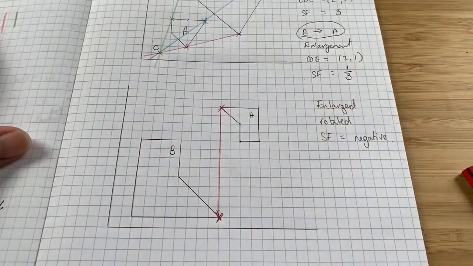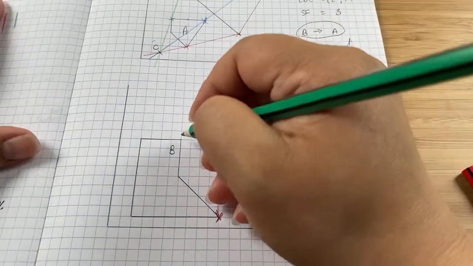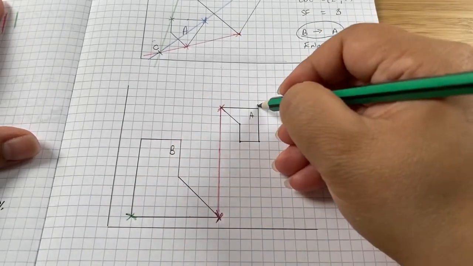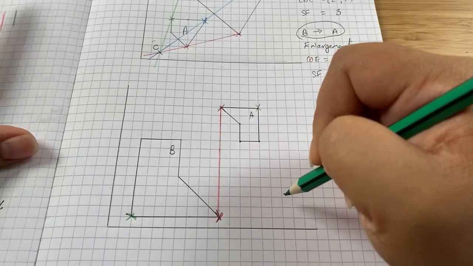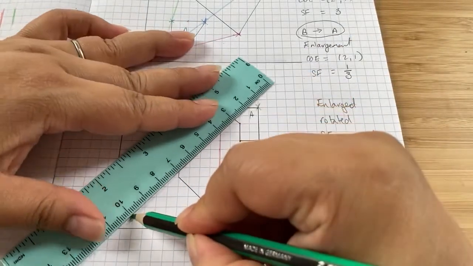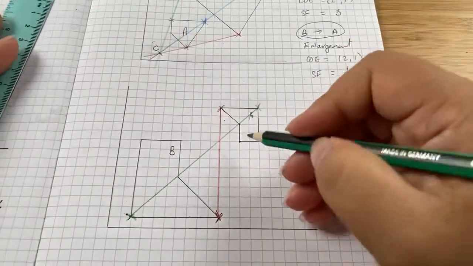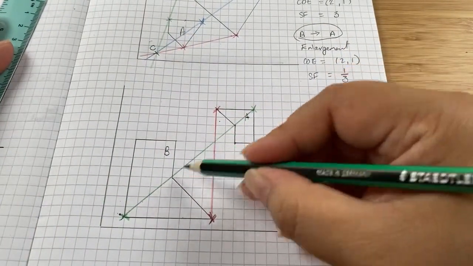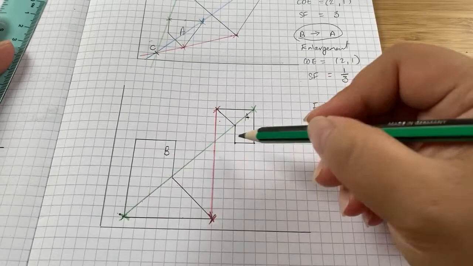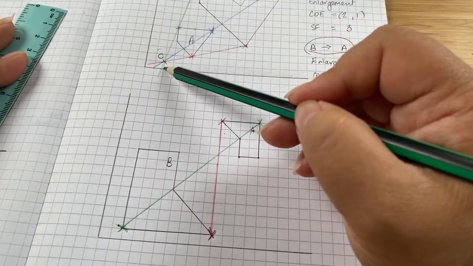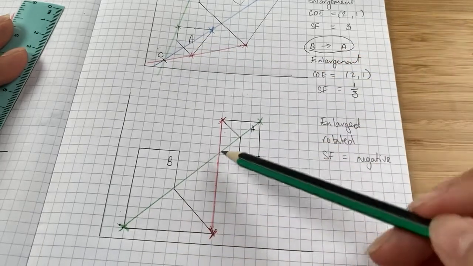Okay, then again, pick another corner. So I'm going to pick this far corner here, and that actually corresponds to this corner up here. Okay, so again, join them up with a ray line, and you notice they actually cross here in between the two enlargements. So rather than down before the smaller one, it is actually in between.